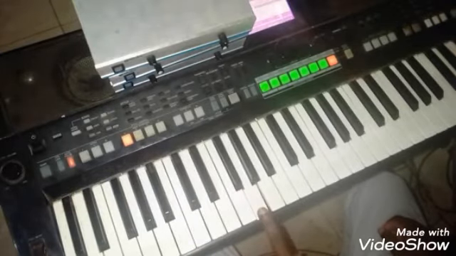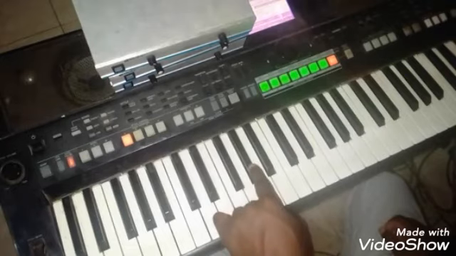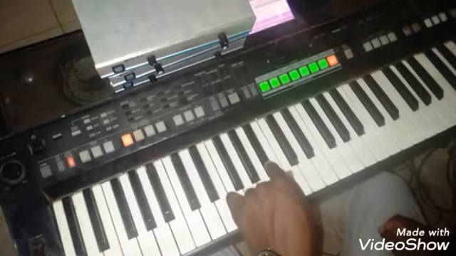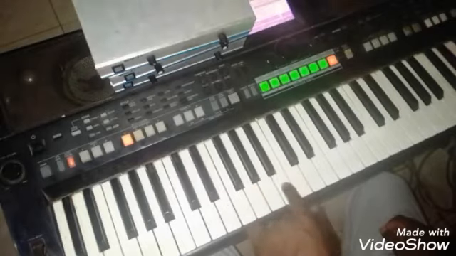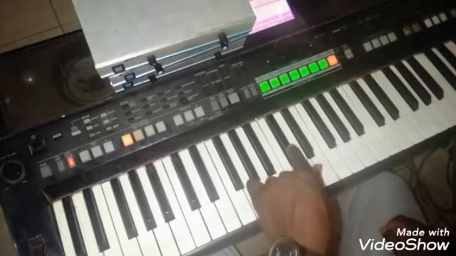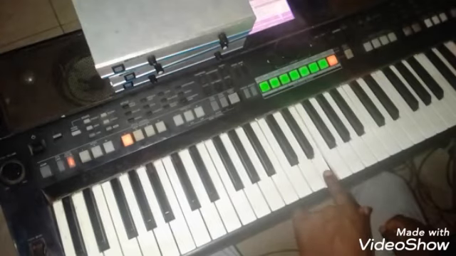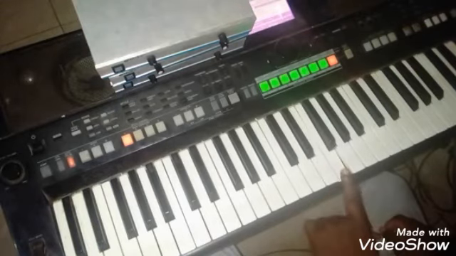When you want to go to the 2nd note, you pass this as your semitone, you go to 2. Then you pass this as a half, then you go to 3. Then when you're going to 4, you go directly here. You don't pass any. That is 4. When you're going to 5, you pass this, you go to 5. When you're going to 6, you pass this, you go to 6. When you're going to 7, you pass this, you go to 7th. Then when you're going to 1, you do not pass any. You go directly to this as your 1.